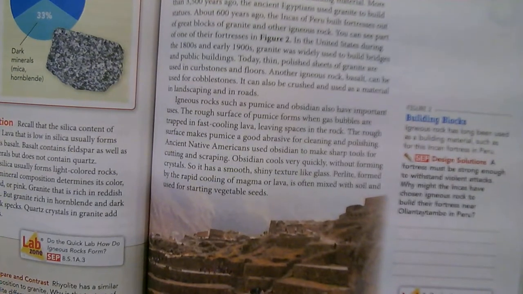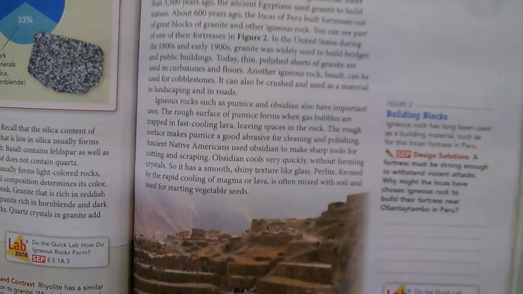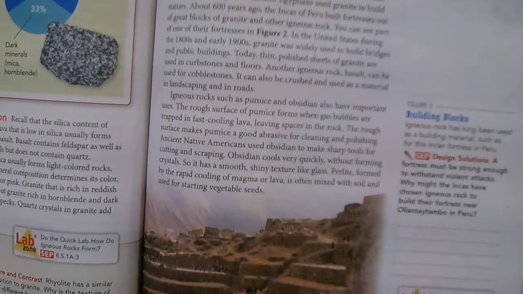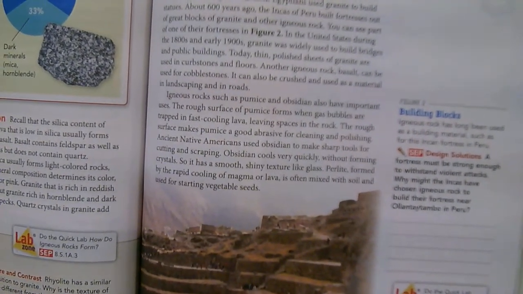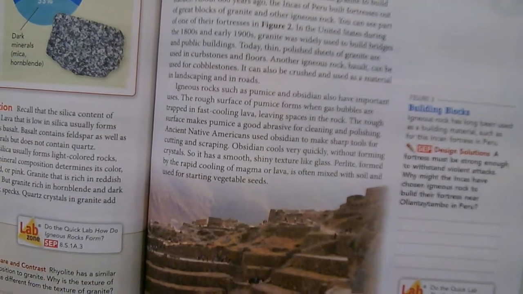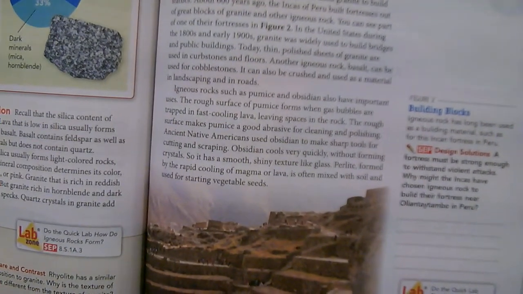Ancient Native Americans used obsidian to make sharp tools for cutting and scraping. Obsidian cools very quickly without forming crystals, so it has a smooth, shiny texture like glass. Perlite, formed by the rapid cooling of magma or lava, is often mixed with soil and used for starting vegetable seeds.